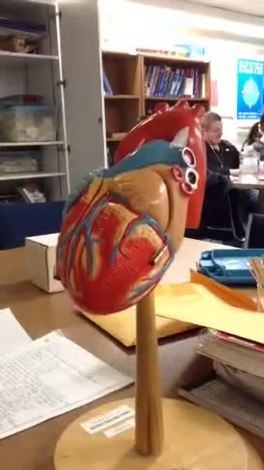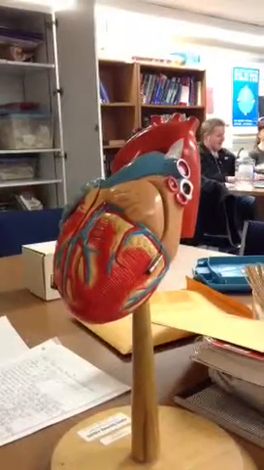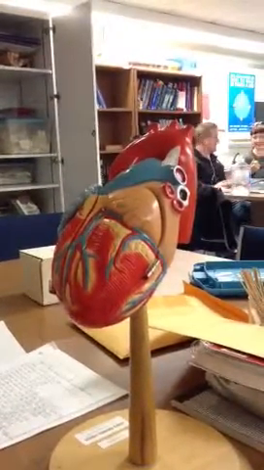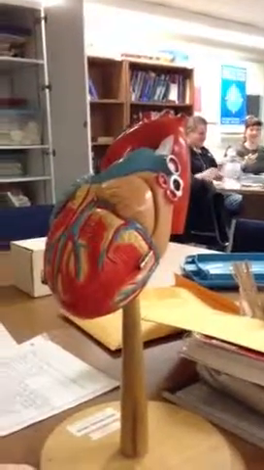Now for the right and left coronary arteries, those are a little bit harder to find.